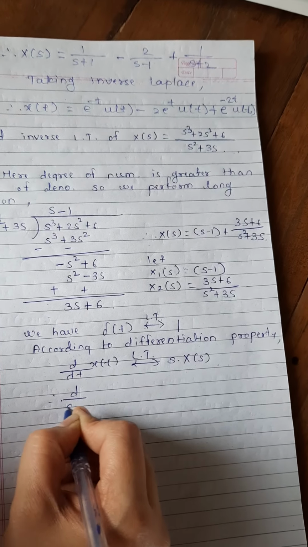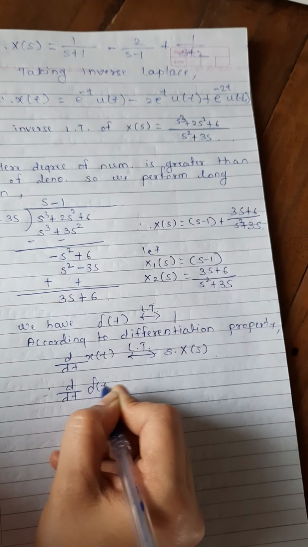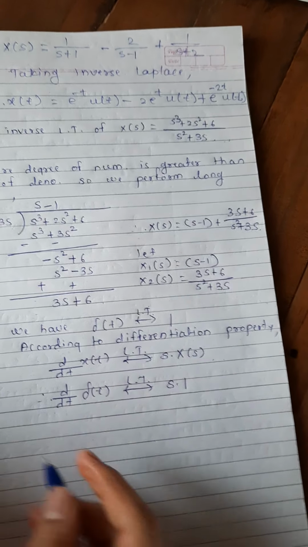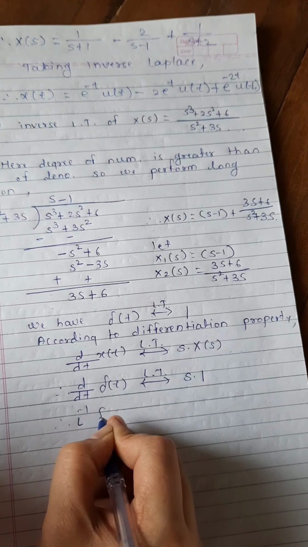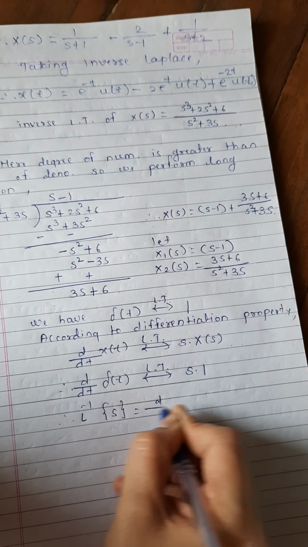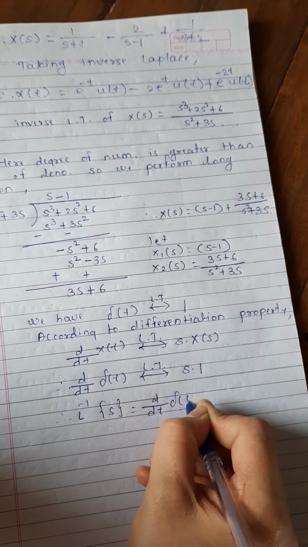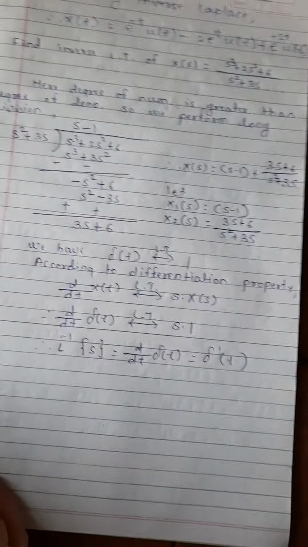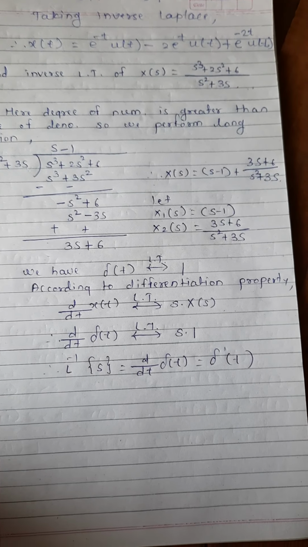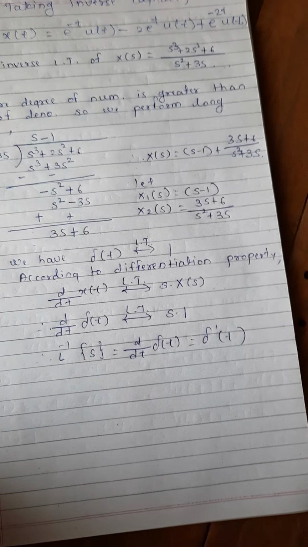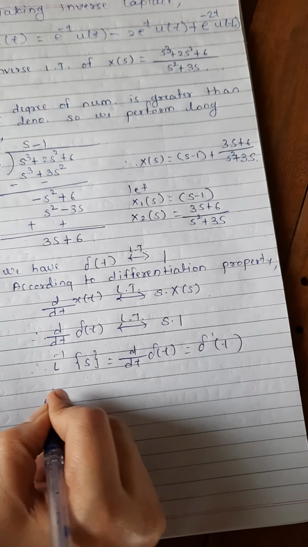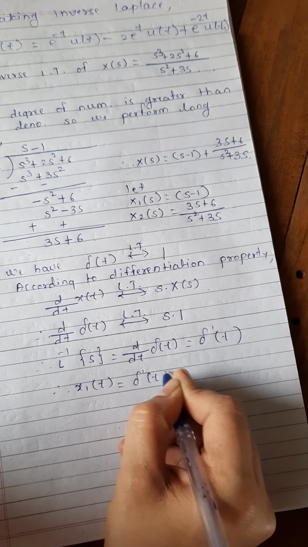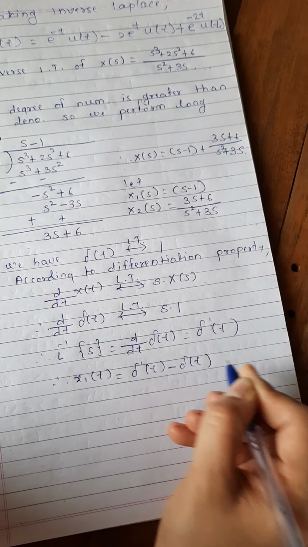Therefore d by dt of delta(t), its Laplace is s into 1. So Laplace inverse of s is d by dt of delta(t), delta dash of t. Therefore x1(t) is equal to delta dash(t) minus delta(t).